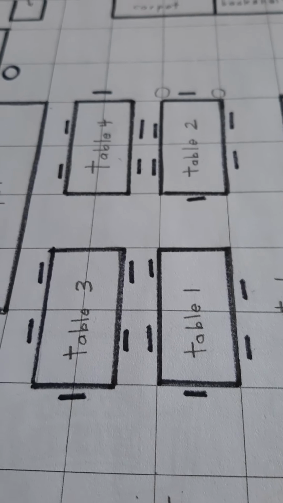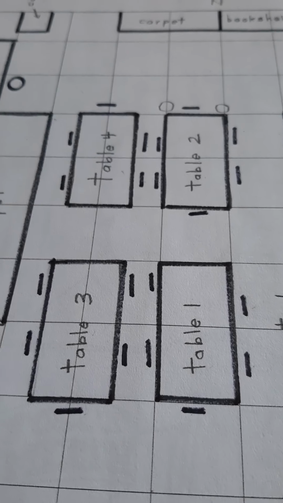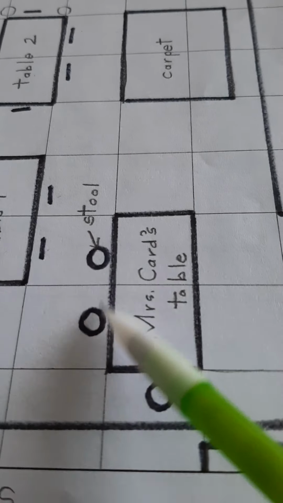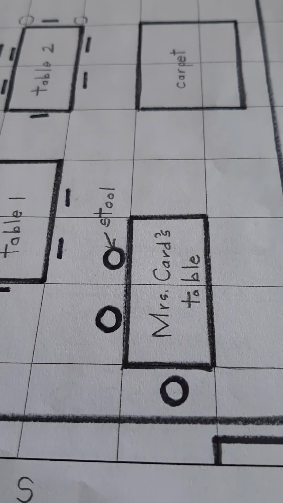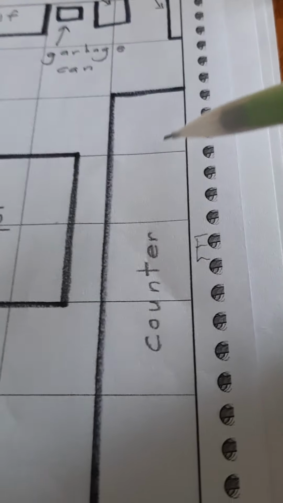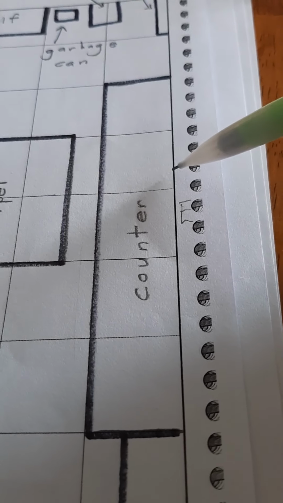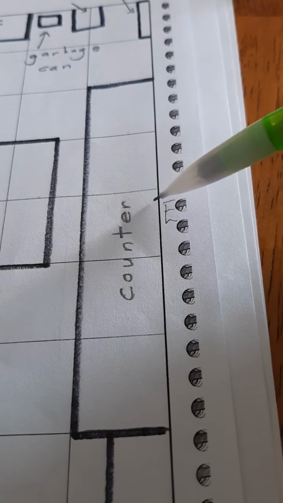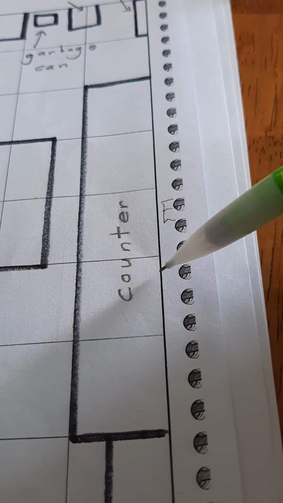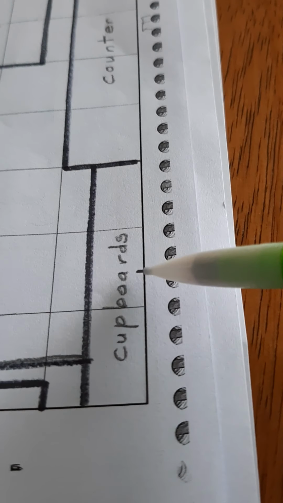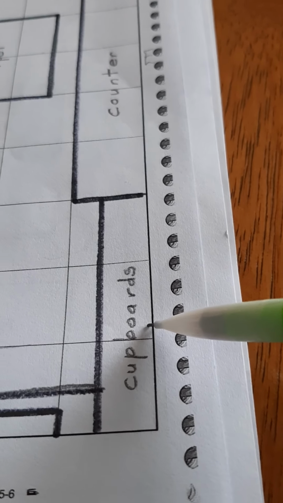Now, where's my desk in comparison to yours? It's over here, look. See? Mrs. Card's table. And then do you see the circles I made? Can you guess what those are? Stools. Right, I labeled them, didn't I? And then there's a carpet at the back. And then you know that big counter we have at the back of our class that has our containers for our headphones and the iPads we keep there. I could have drawn all that on too, couldn't I have? And then right beside the counter is Mrs. Card's cupboards where she keeps all her stuff.